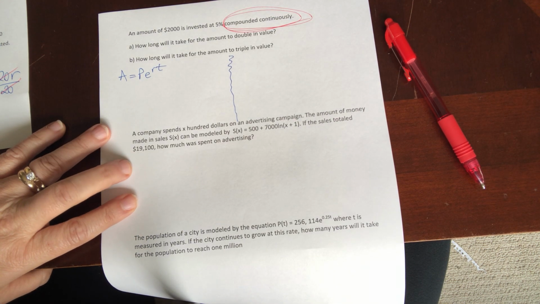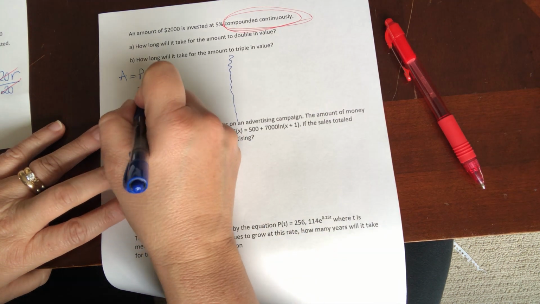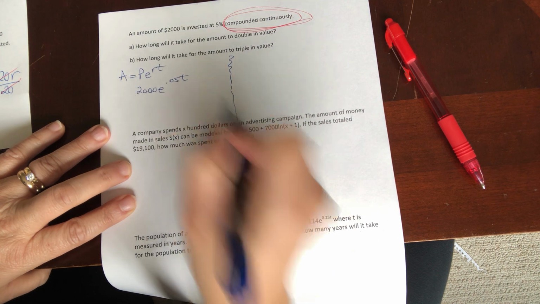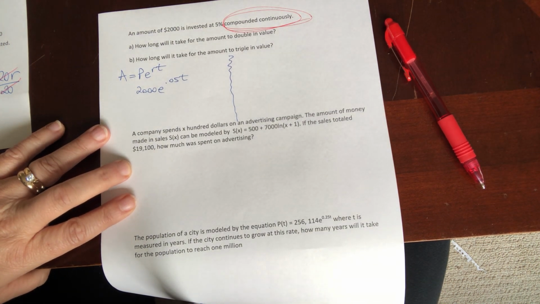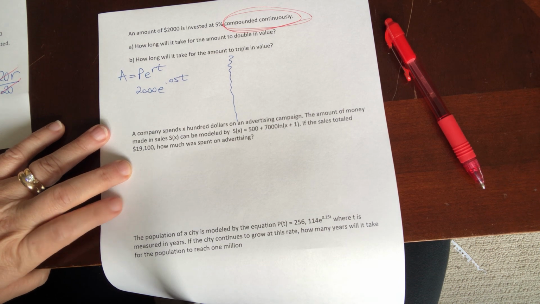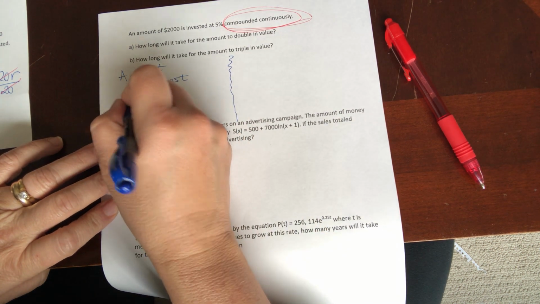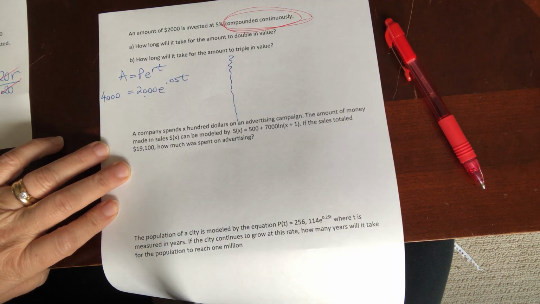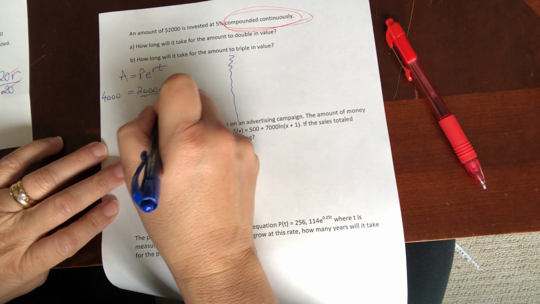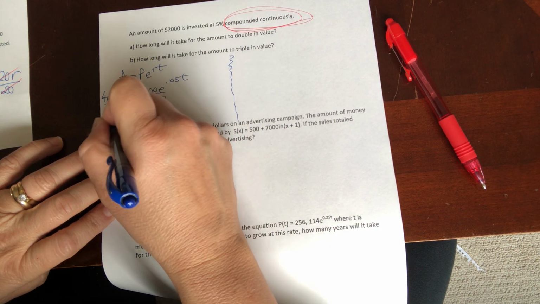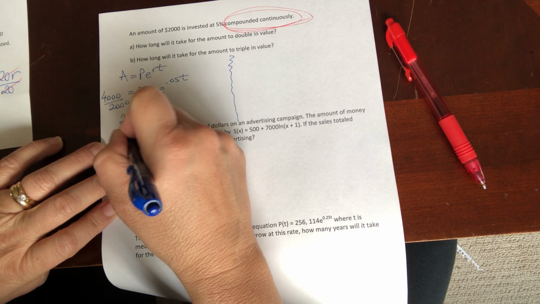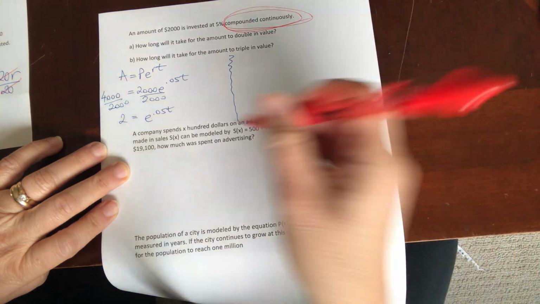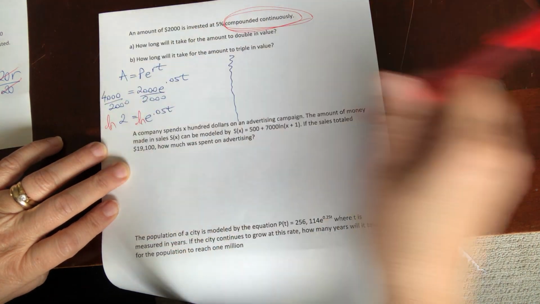So, an amount of $2,000 is invested at 5% compounded continuously. How long, so find the time, it will take for the amount to double in value. So what does it mean that this amount doubles in value? It means it will become 4,000, right? Okay. So divide both sides by 2,000. Get rid of e. So put a natural log on it.